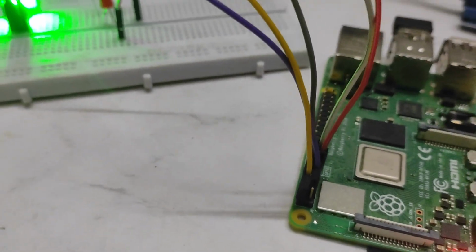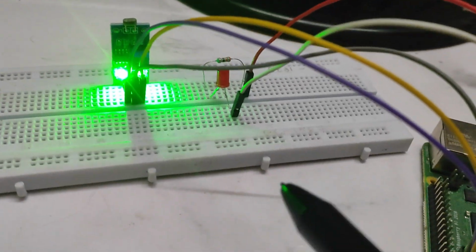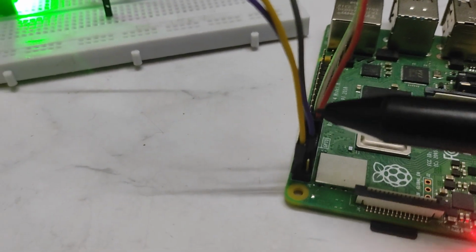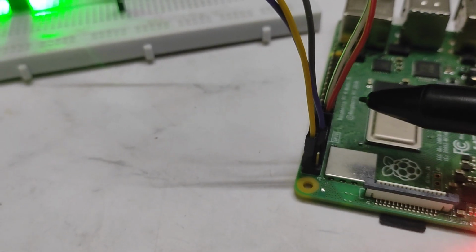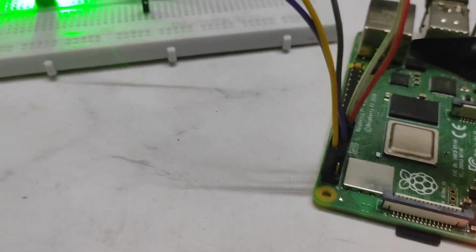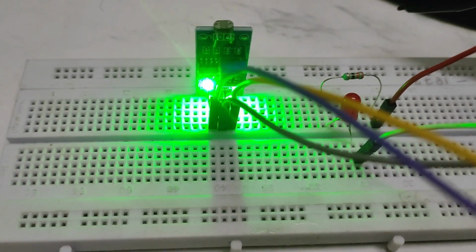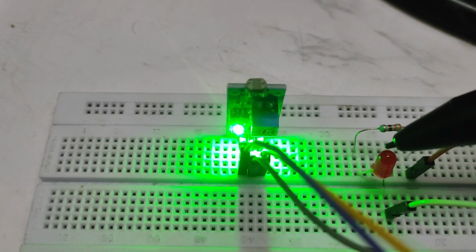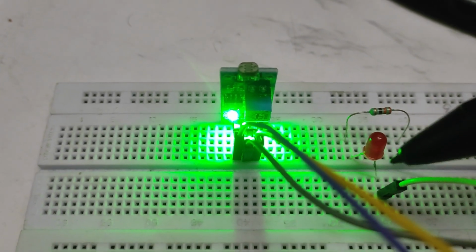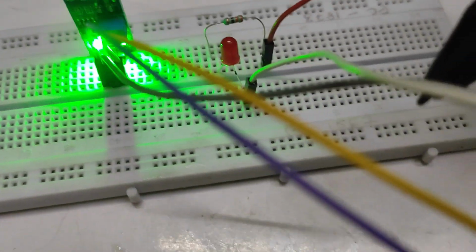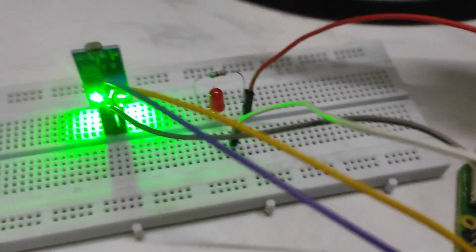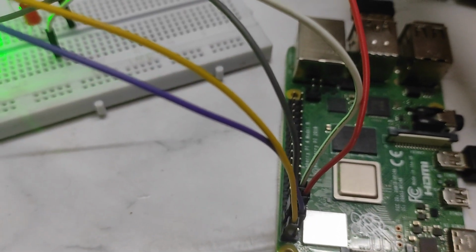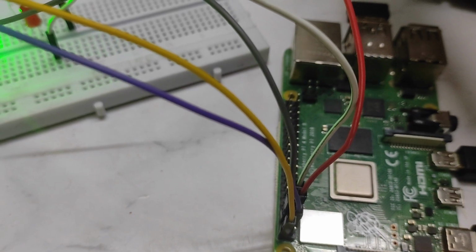The other connection is the GPIO pin, which is connected to pin 4 of the Raspberry Pi, and then we have the ground terminal which is connected. With respect to the LED, we have one end of the resistor connected to the LED anode, and the cathode of the LED is in turn connected to the ground pin of the Raspberry Pi. And the other end of the resistor, the red wire, is connected to GPIO pin number 4. So these are the basic connections.